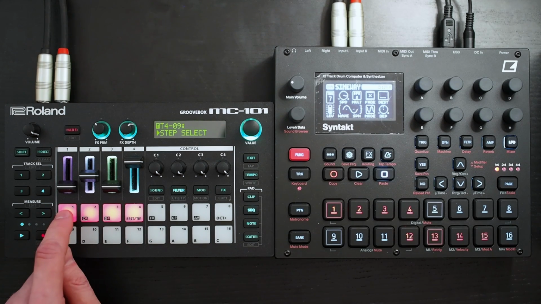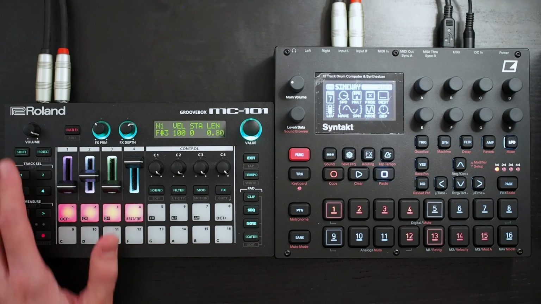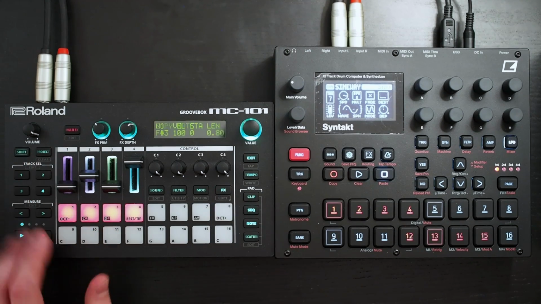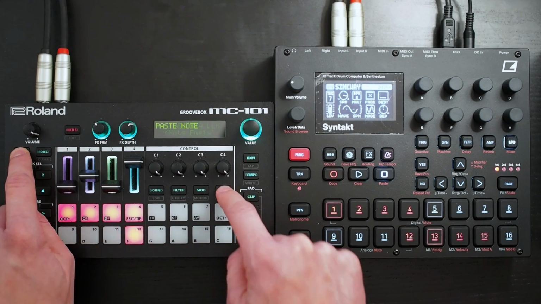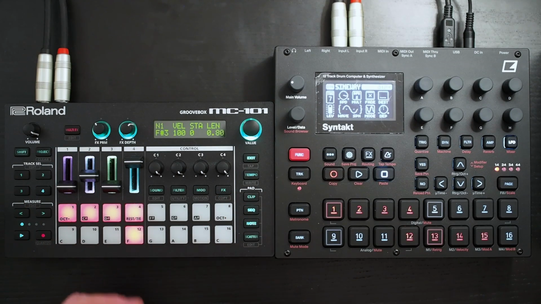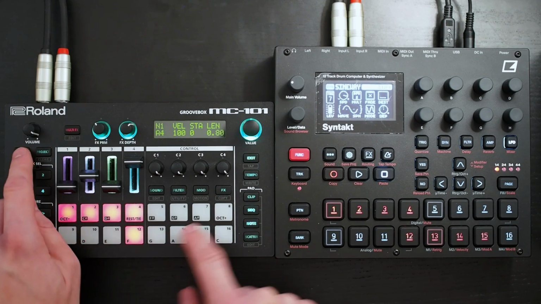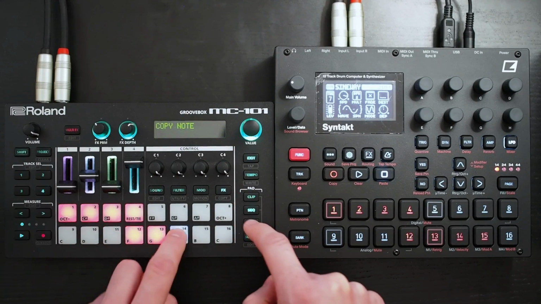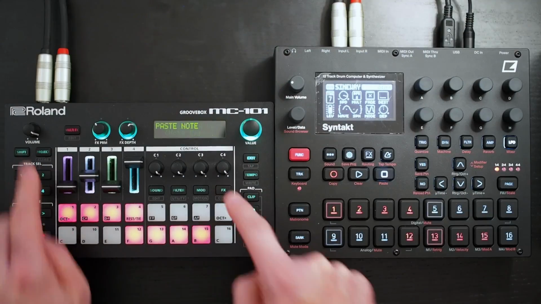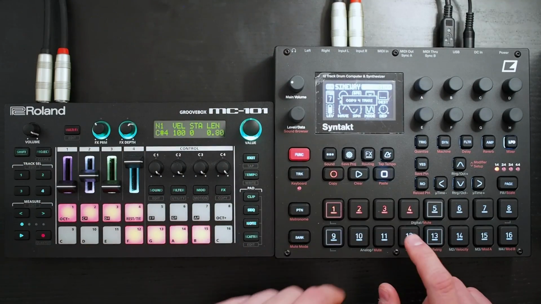On the MC-101, you need to do it one by one. So you need to first push the first step. You need to hold shift and copy. And then you need to go to where you want to paste it. So in this case, it's step 12. Hold shift again, press copy again, which now actually means paste. So you do that and you repeat the process until you're done. Again, here it's copy, paste.